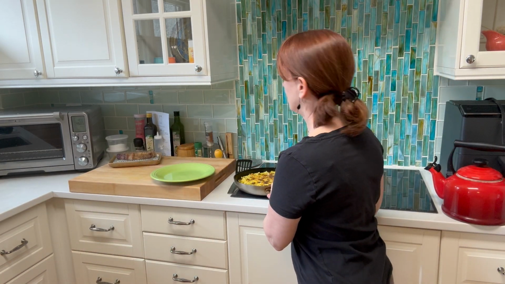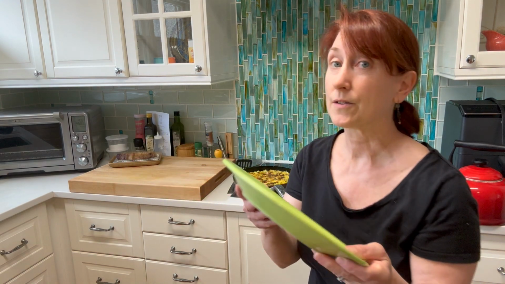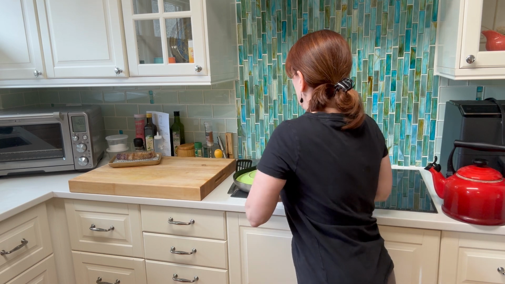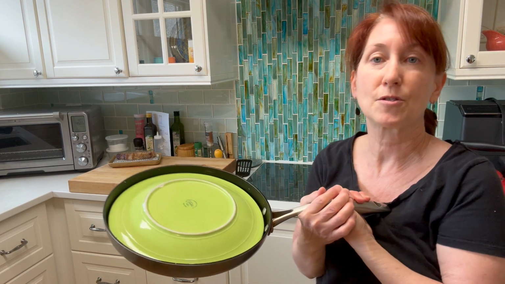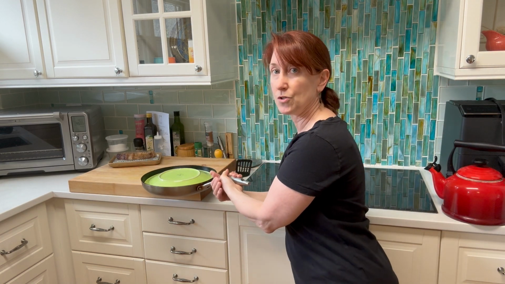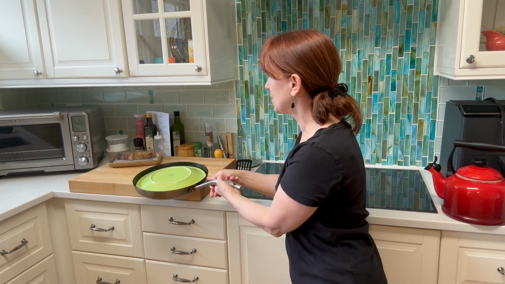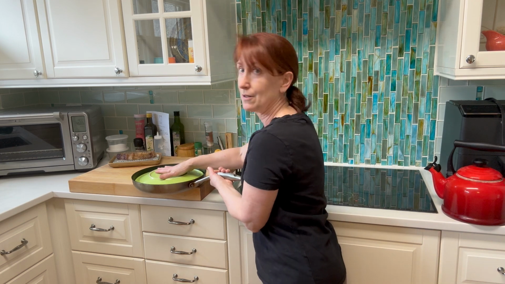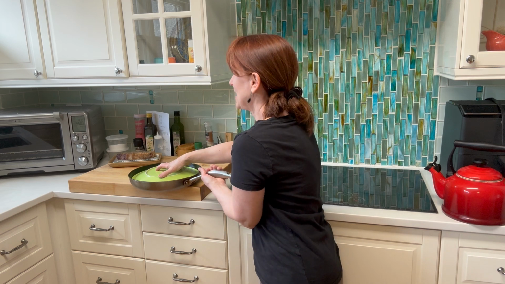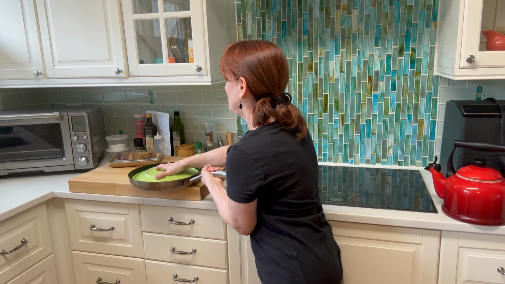And then it's hot, so you're going to take your plate. My plate fits perfectly inside my pan. And then I'm going to use the cutting board as a sturdy surface. Hopefully you can see what I'm doing, and that way it won't go all over the floor like the flan did. Okay, ready? 1, 2, 3.